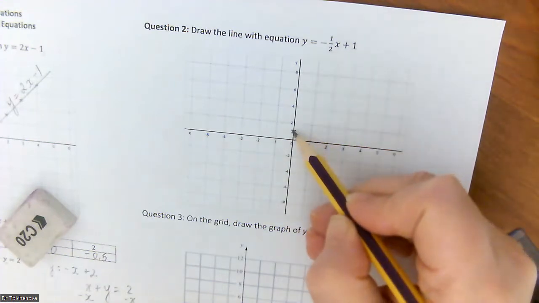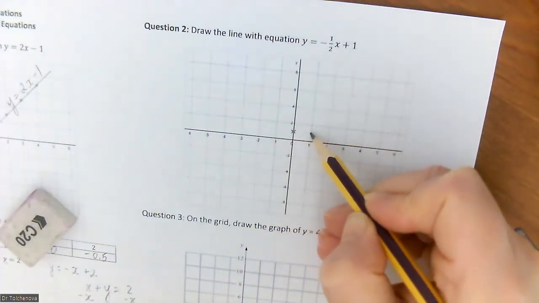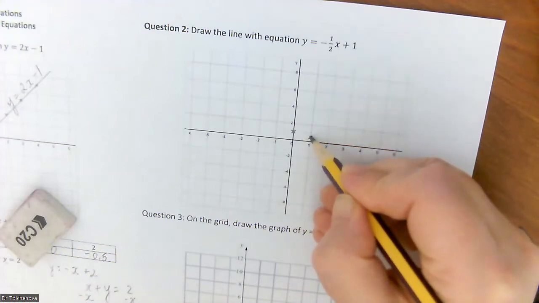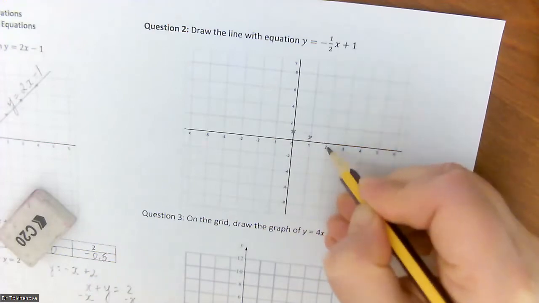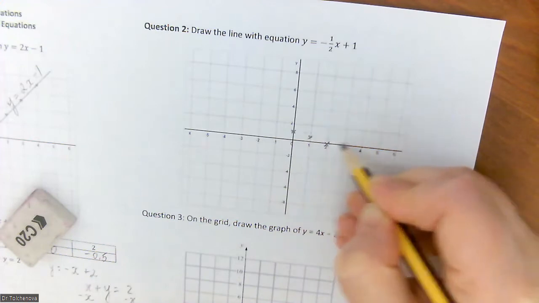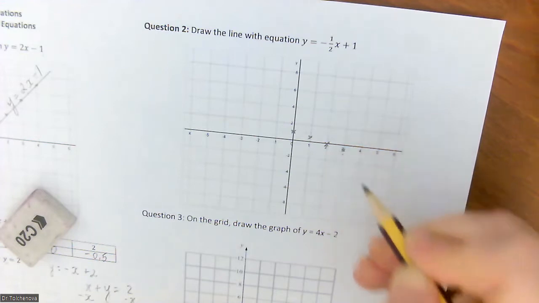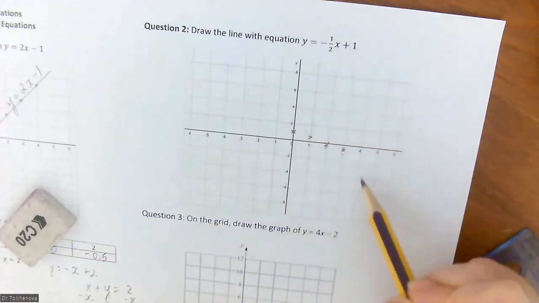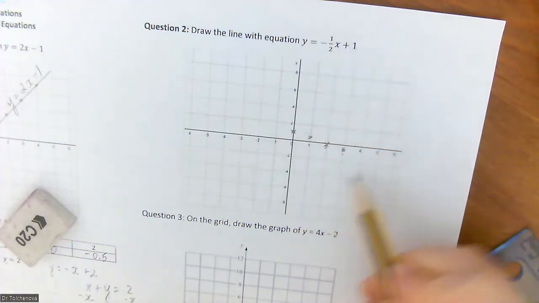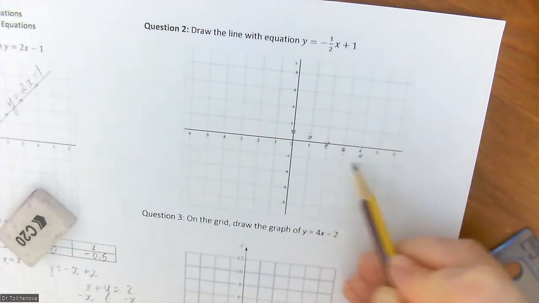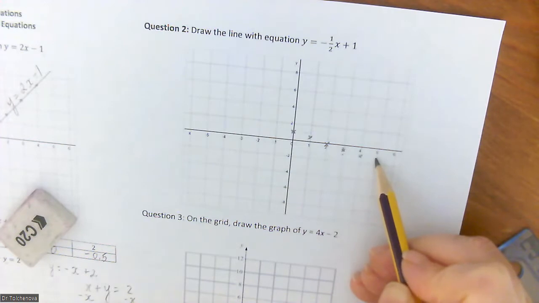It means if we are moving 1 across, we need to move down by half. 1 across, half down. 1 across, half down. Or we can say 2 across and 1 down, okay? That is the same.